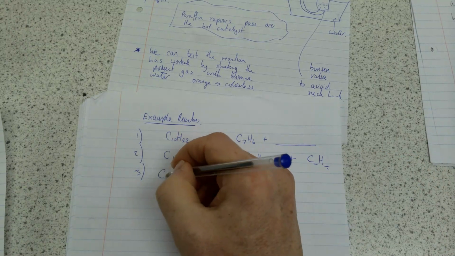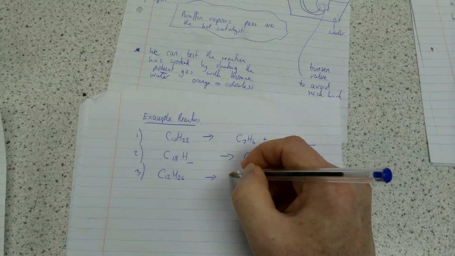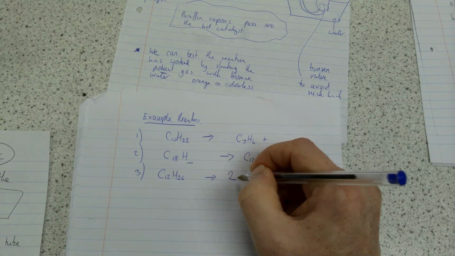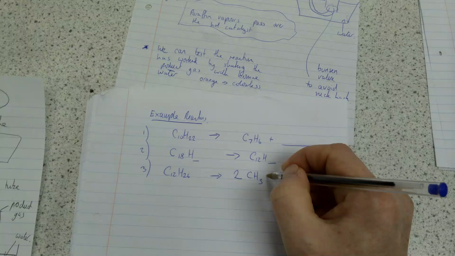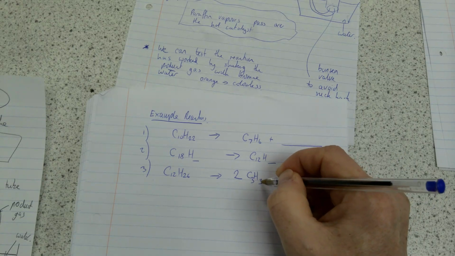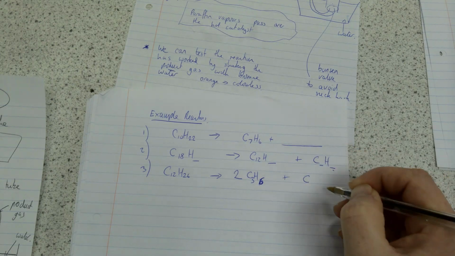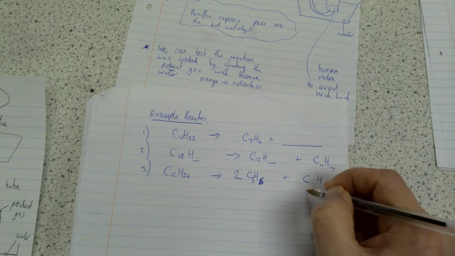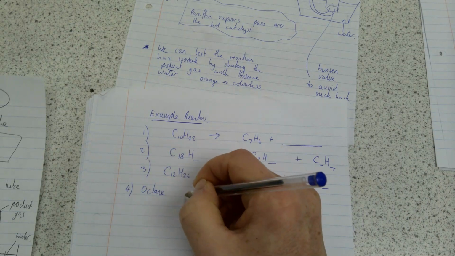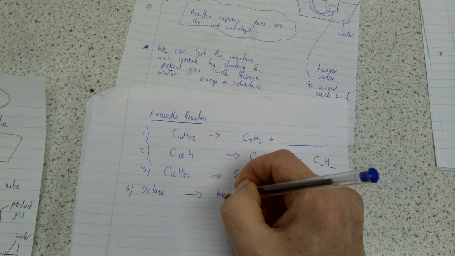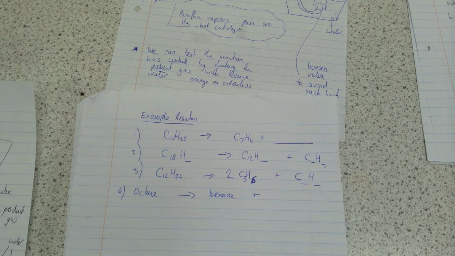Question 3, we had C12H26. It's a slightly unusual question, this, because you can get two alkenes formed, two different alkenes. Sometimes this is two of the same alkene. It was 2C3H6. So what would the alkane be? Question mark. And the last one we'll do as a word equation. Octane might turn into hexane. What would the other product be, please? You can think about those and we'll work through them in a sec.